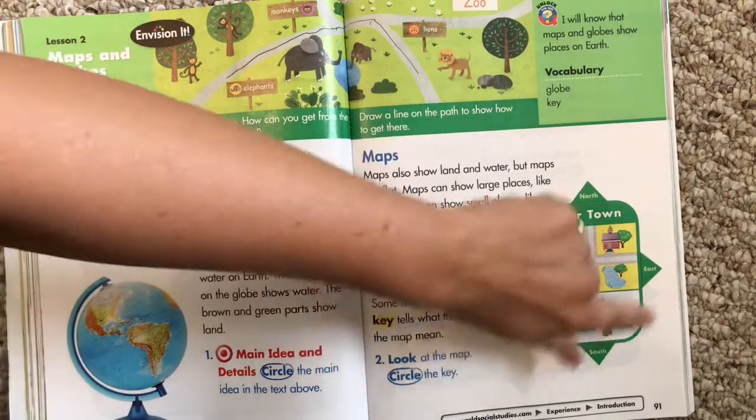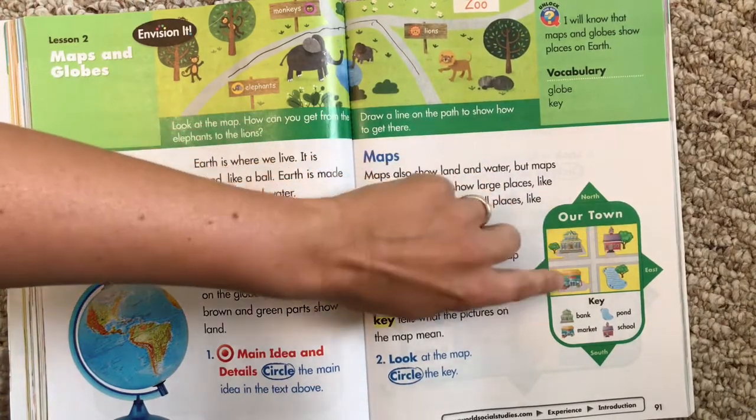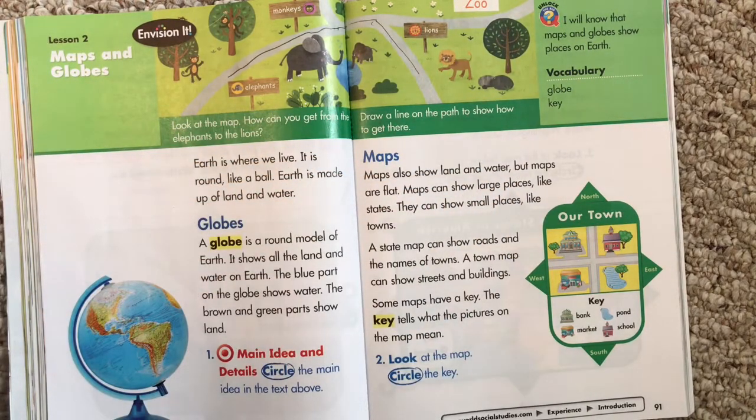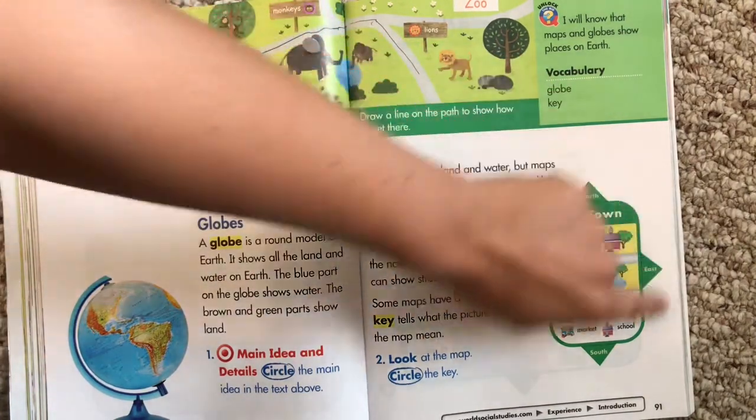So here's a map of our town. Notice it's very small, so it's just a small part of the town. On this map, they have north, east, south, west.